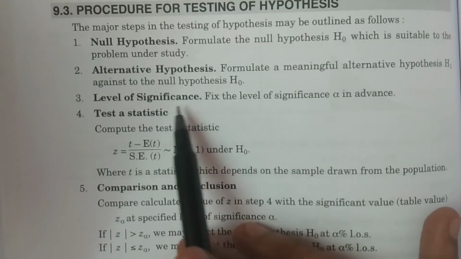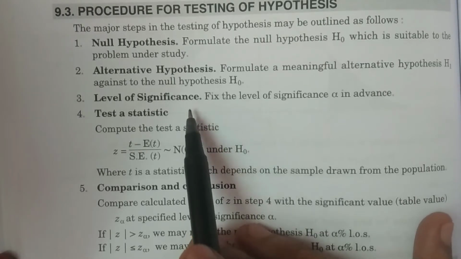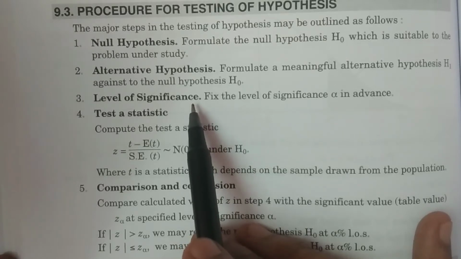Then the third one, fix the level of significance. Level of significance is also one of the very important concepts, that is called alpha. You have to fix it in advance.